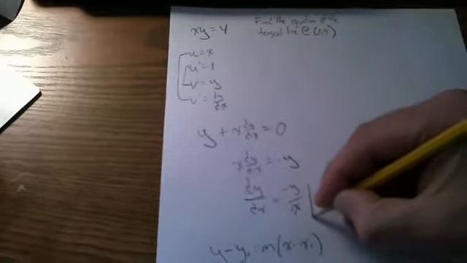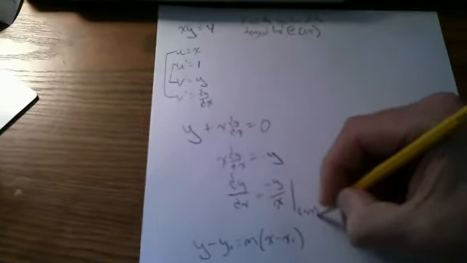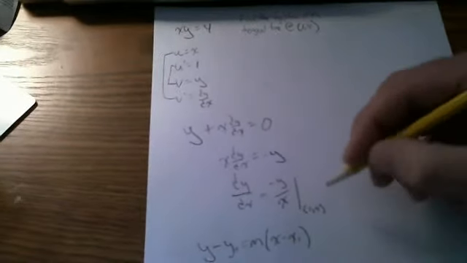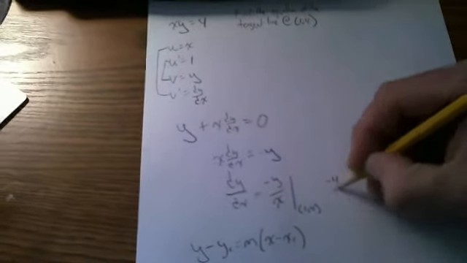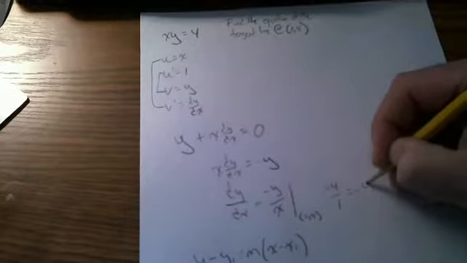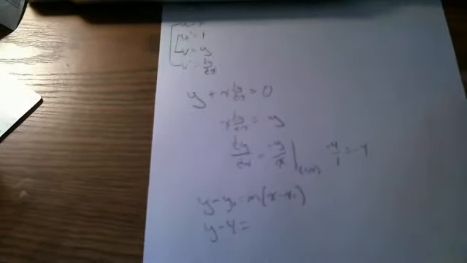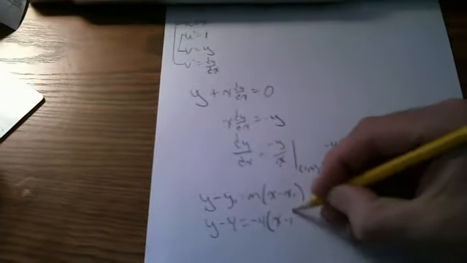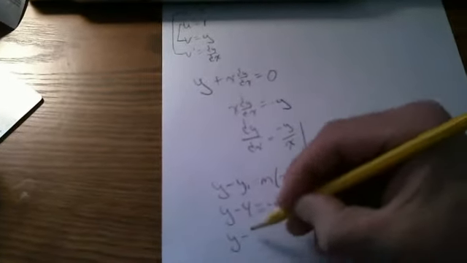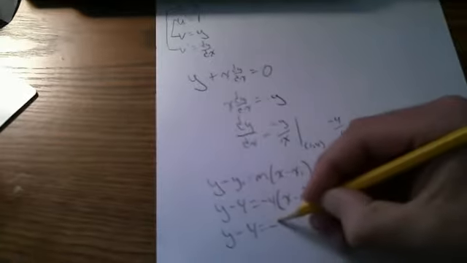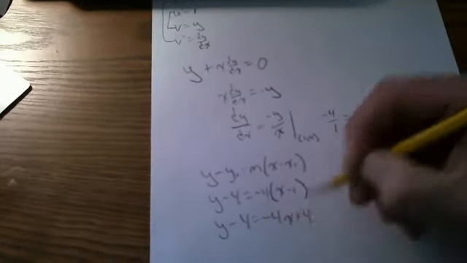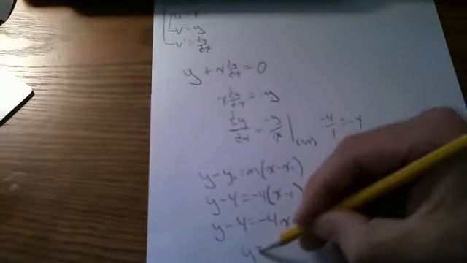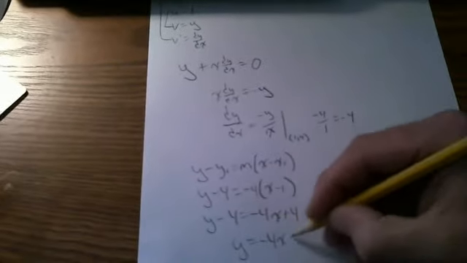So this vertical line here means evaluated at. We're going to evaluate our derivative with the ordered pair 1, 4. And we get dy dx equals negative 4 over 1, which is negative 4. So that's our m in our point slope formula. x minus 1. And just clean it up. y minus 4 equals negative 4x plus 4. Add 4 to both sides. y equals negative 4x plus 8.